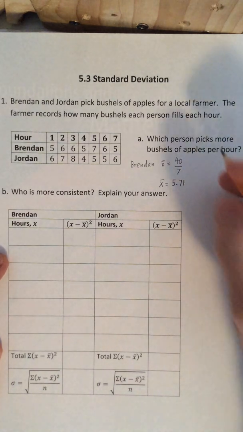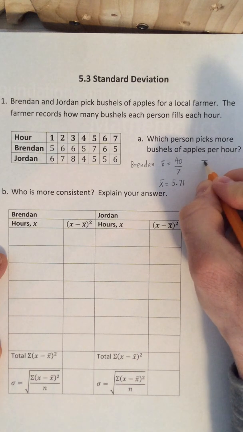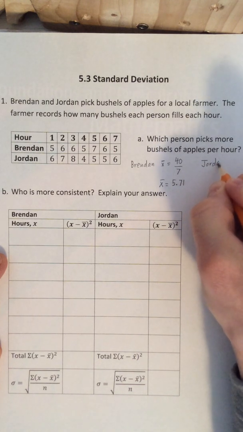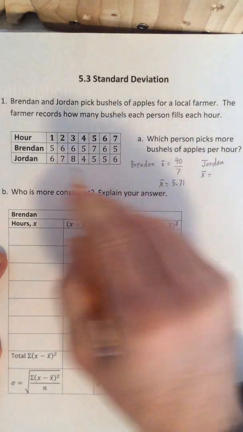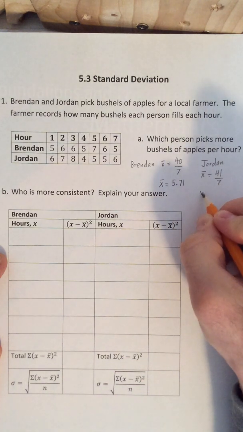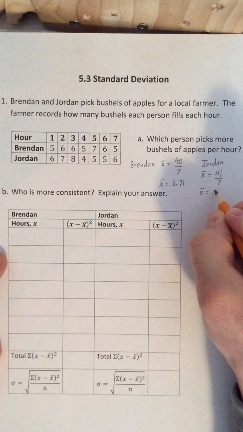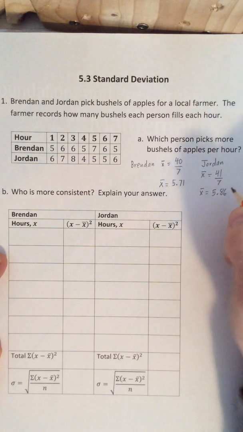So he picks an average of 5.71 bushels per hour. On the other hand, if we look at Jordan, Jordan's average is going to be this. If we add his up, we'll get 41. And if we divide this by 7, we get that Jordan's average is actually higher. It's 5.86.